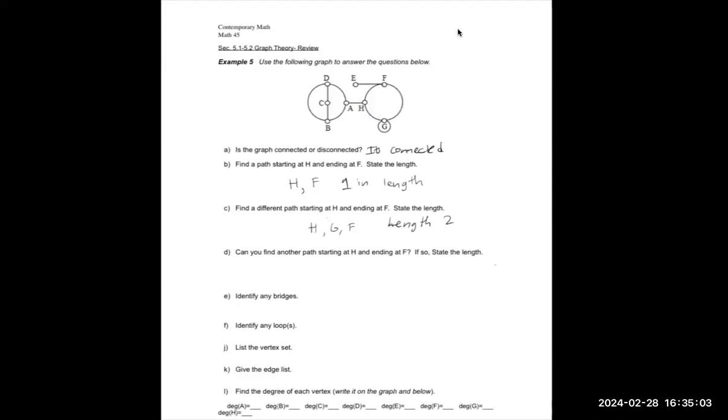I guess another path that I didn't list here, one of the more obvious ones, is I could go from H to G. I didn't actually exhaust all of the paths. I could go H to G, and I could do this scenic route of going around G, and then I could go around from G to F. So another one would be, and I think we list this as H, G, and then back to G, and then back to F. So that would be of length 4.